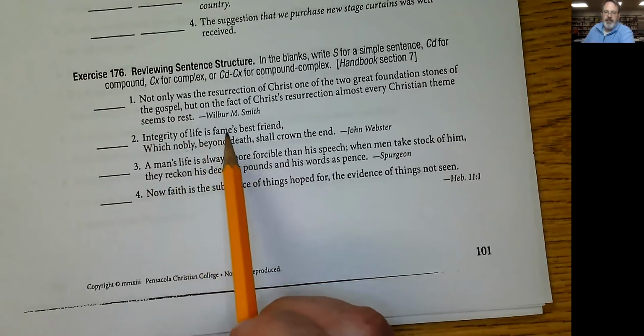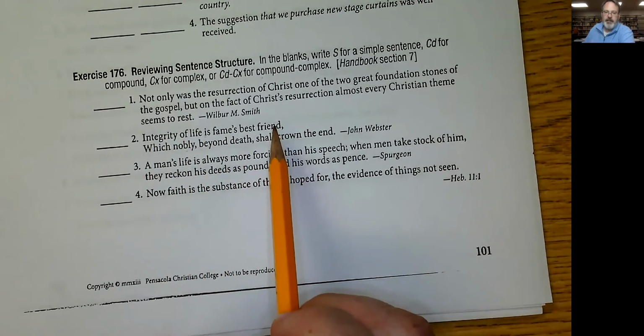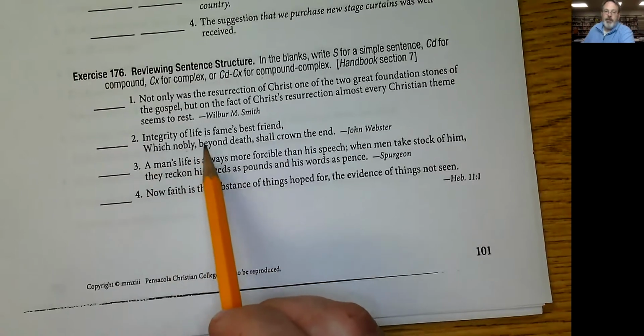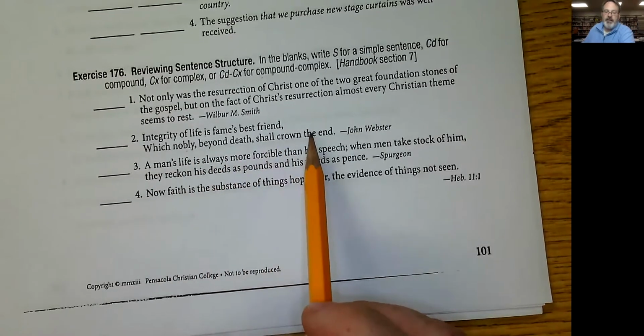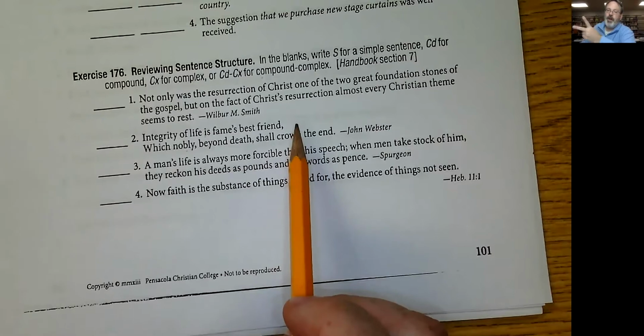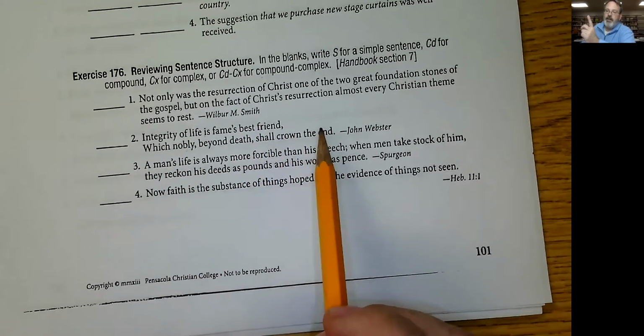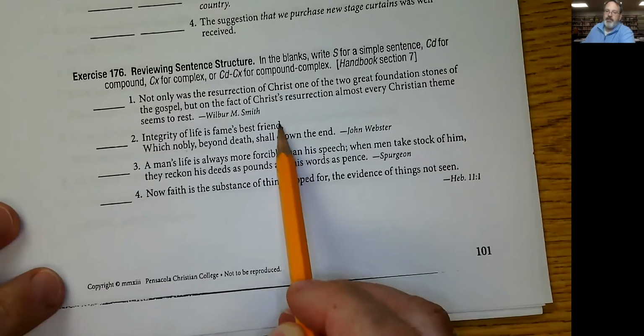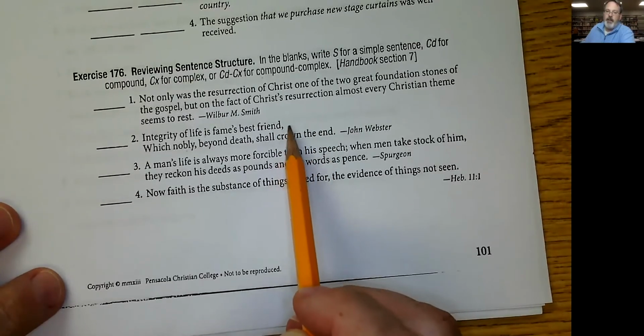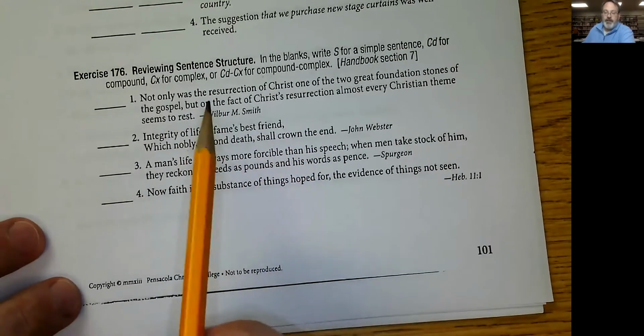Integrity of life is fame's best friend, which nobly beyond death shall crown the end. Well, there's 2 clauses. You can tell kind of what it is by the fact that there's not a semicolon or a comma in this. But here's the criteria.